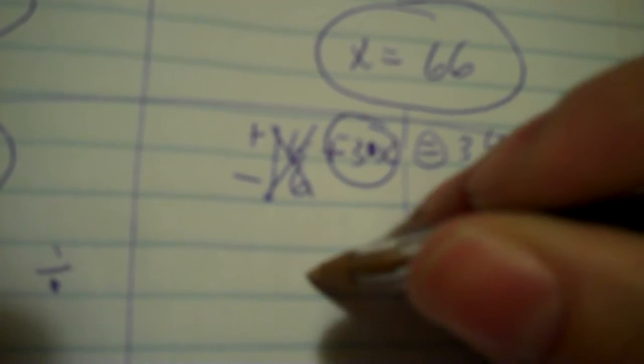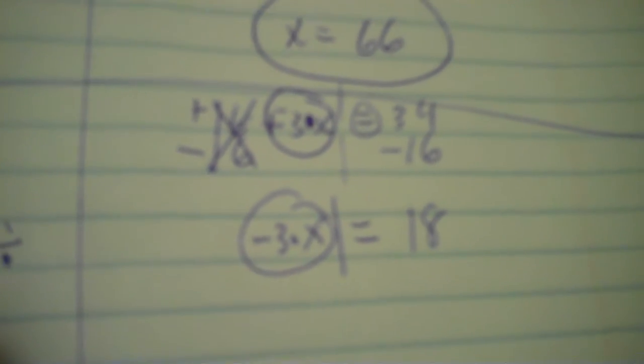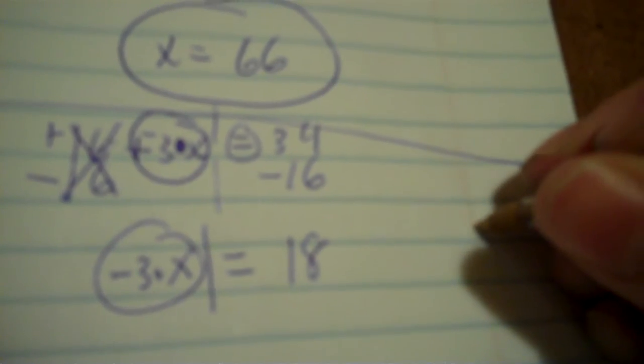And I go to the other side. Never add or subtract to this. Okay, line up your equals. You've got negative 3 times x. And then 34 minus 16 is 18. So negative 3 times this number x equals 18. So if I see a times, I need to do the opposite, which is divide. But show your division. Show yourself drawing the lines and placing negative 3 underneath. So 18 divided by negative 3 is negative 6.